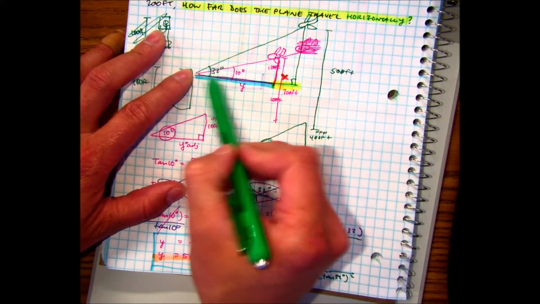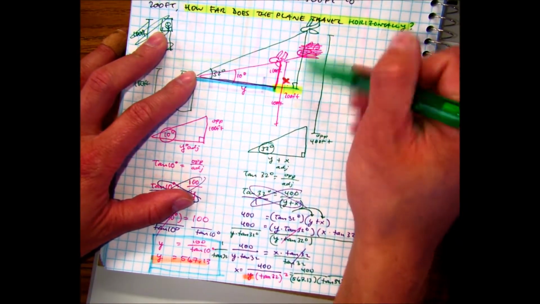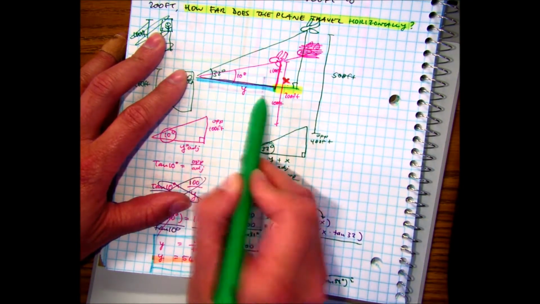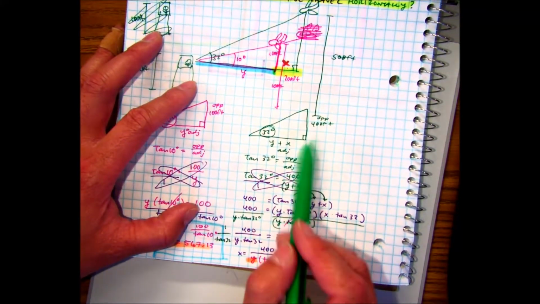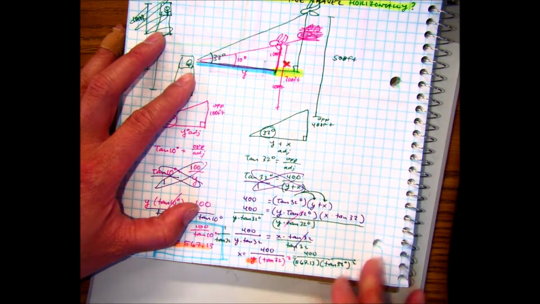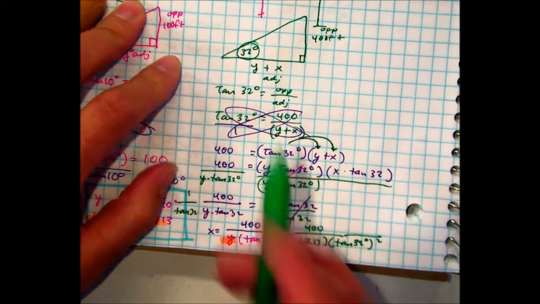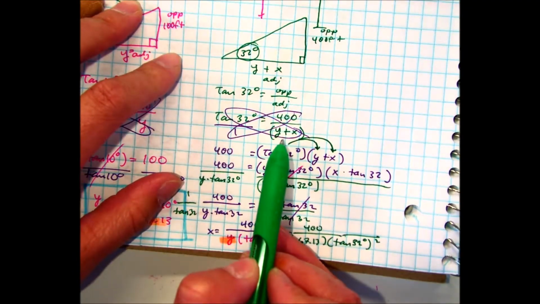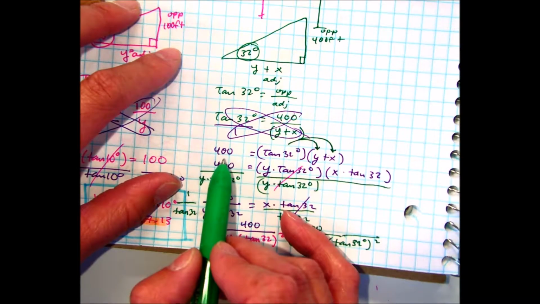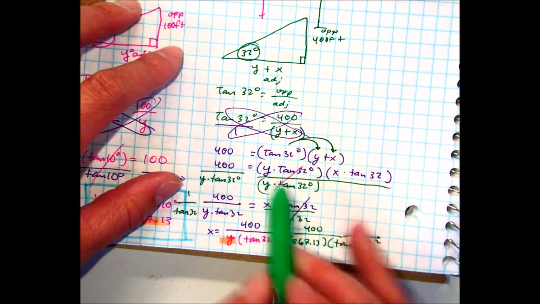Then I have the big triangle, 32 degrees, and the opposite side is 500 minus the 100, which is 400. And the length is y plus x. So tangent of 32 equals the opposite, 400, over y plus x. Is it okay so far? I'm just double checking my work because I'm trying to find a mistake somewhere. I'm going to cross multiply: tangent of 32 times y plus x equals 400. It's fine, I distributed the tangent of 32.